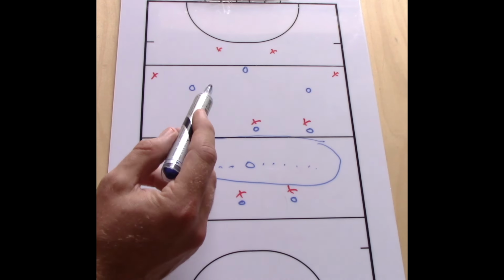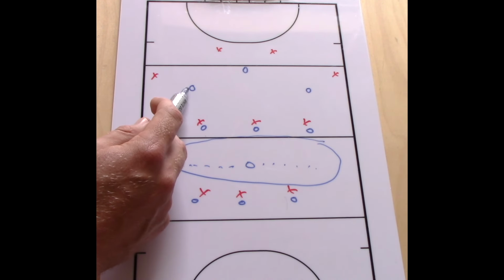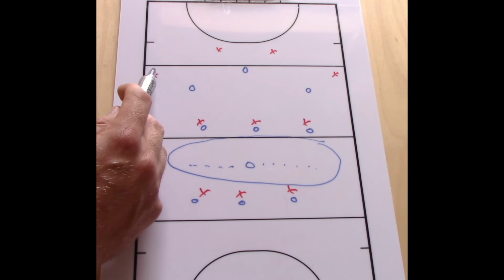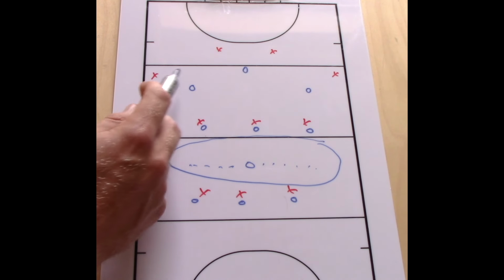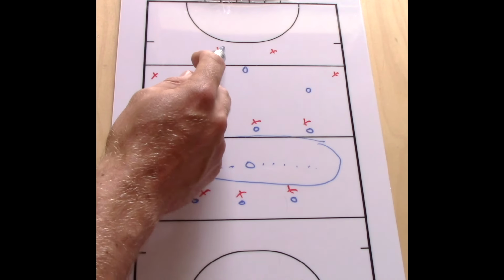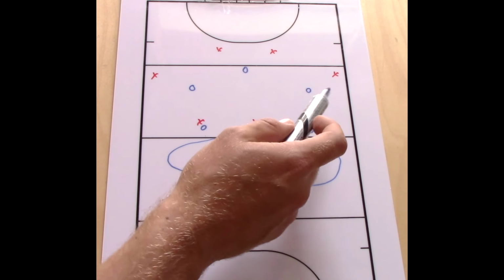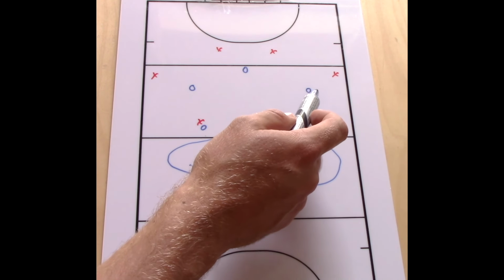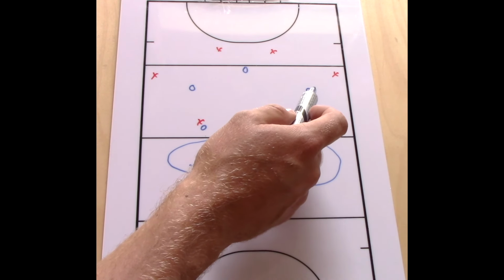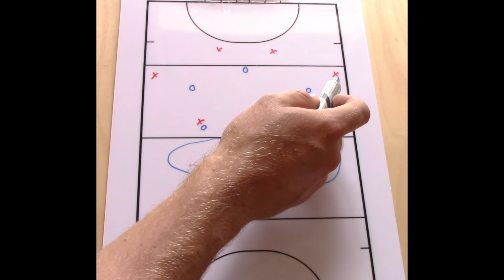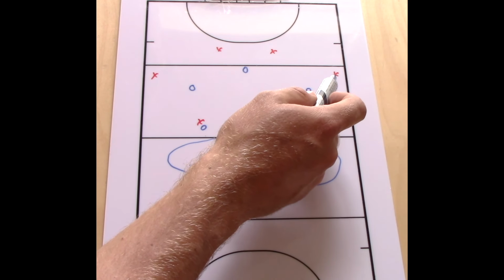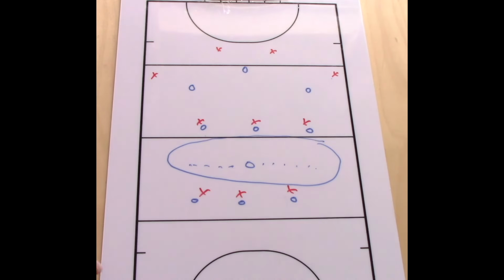So what I will then tell is this forward will be responsible for this back, the center forward will be responsible for the 2 center backs, and then this wing will be responsible for that back, sorry.